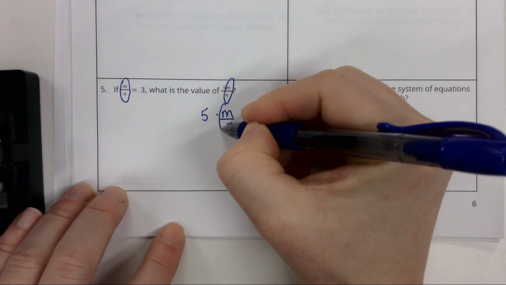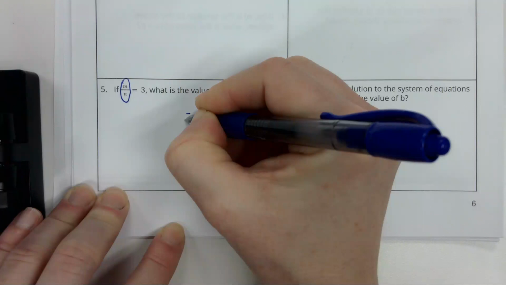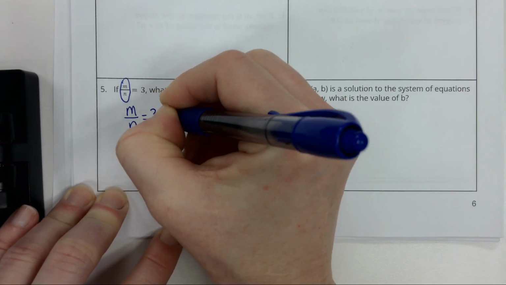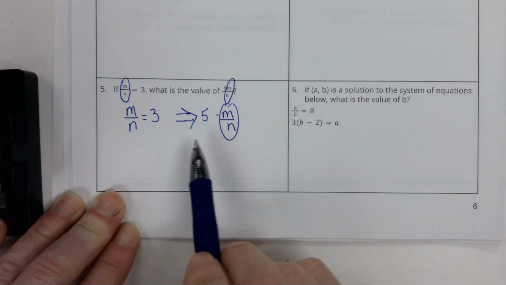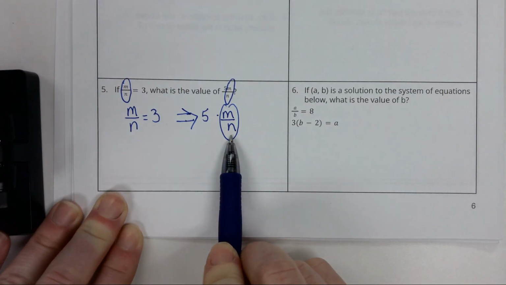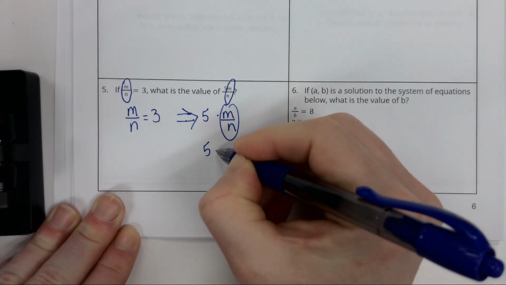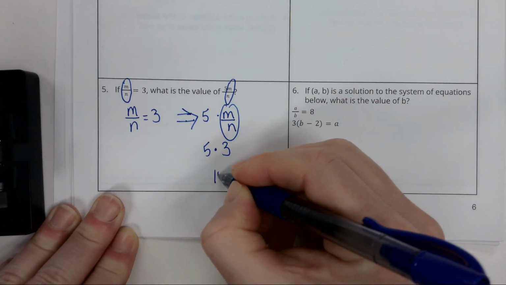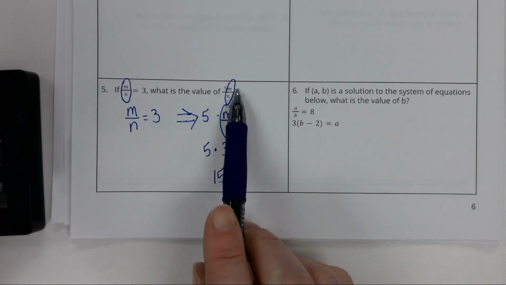So since I have that m over n there, and I know m over n equals 3, what am I going to put in the m over n spot? I'm going to take it out. So instead of 5 times m over n, it's just 5 times 3, or 15. This one you didn't have to find m and n, it just asked you to find the value of 5 times m over n.